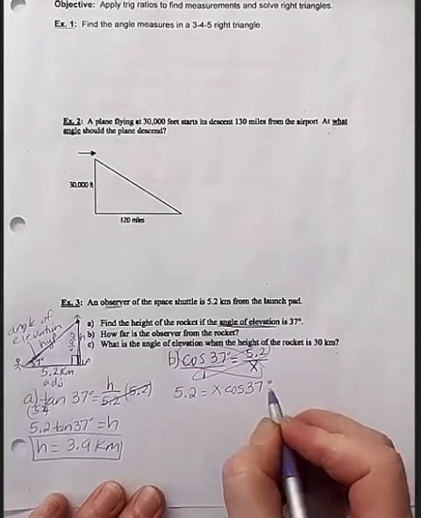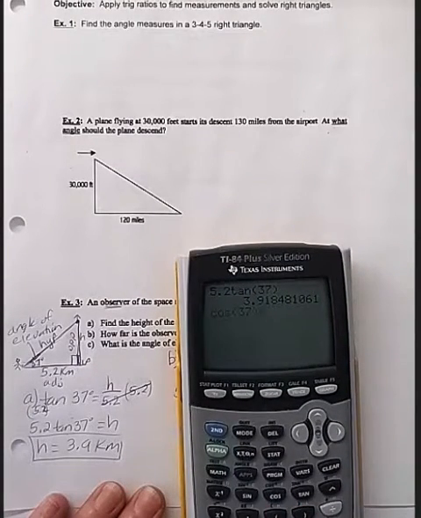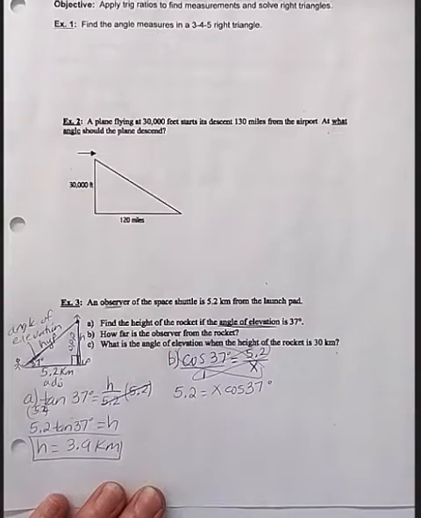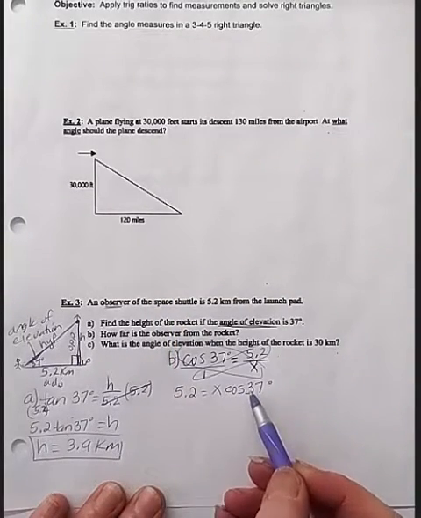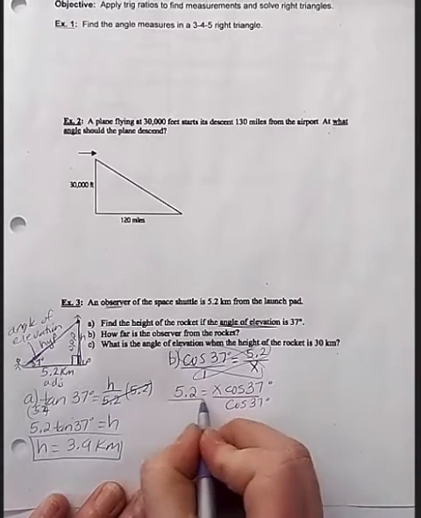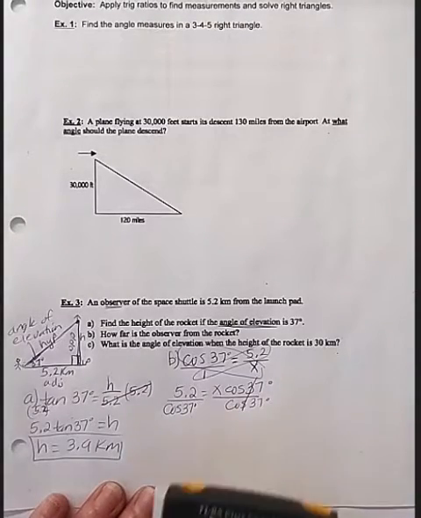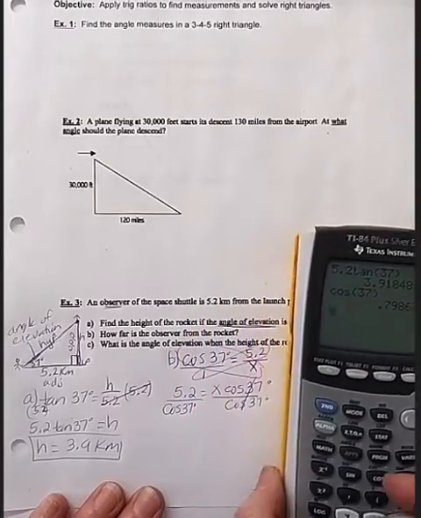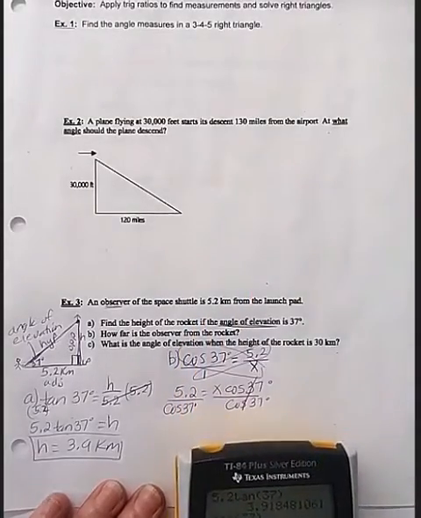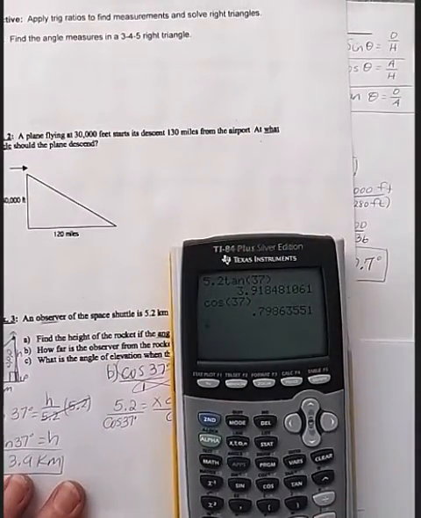Now the cosine of 37 degrees, that's just some decimal. Let's see what that is. It's about 0.7986. So if you want to write down 5.2 equals x times 0.7986, you can. Or you can just divide each side by the cosine of 37 degrees. Remember, we're really just dividing by 0.7986 each side of the equation. So I'll go to the calculator, I'll move this up, and I'll do 5.2 divided by the cosine, 37 degrees. And I get about 6.5.